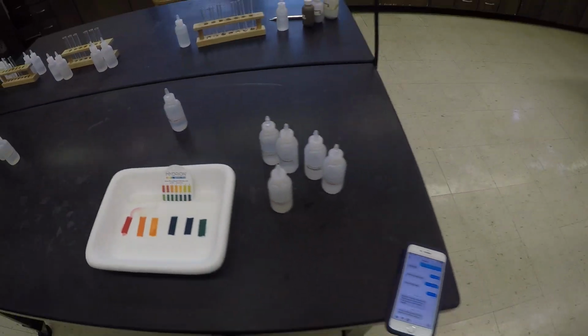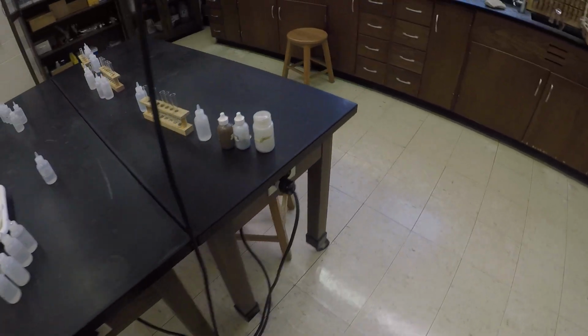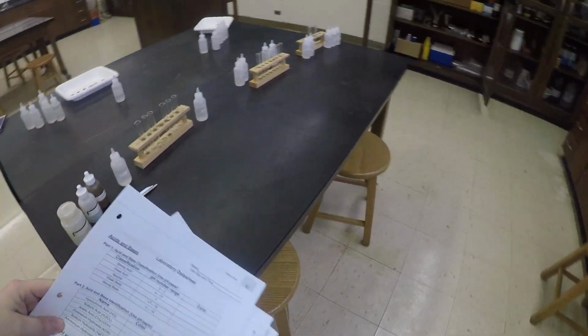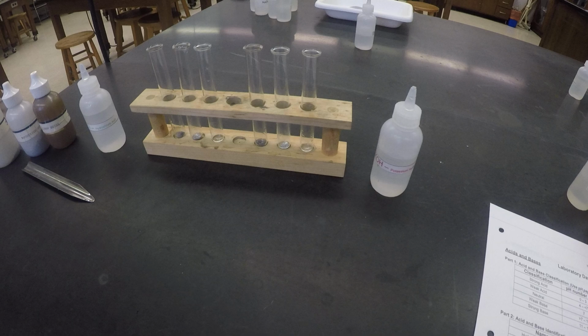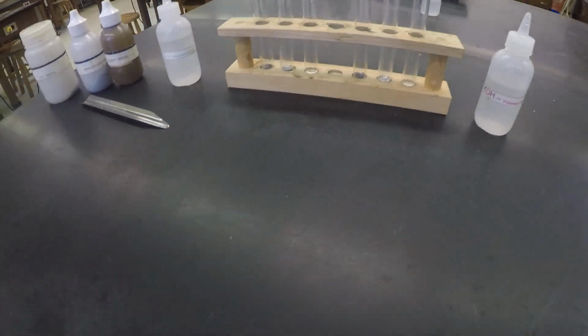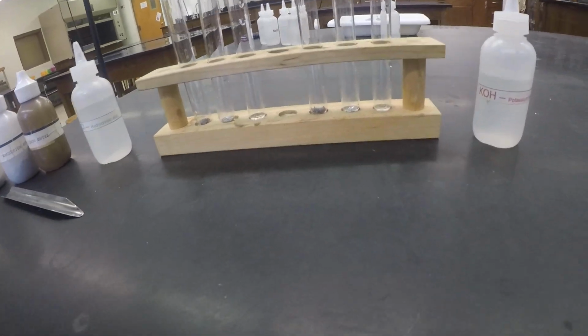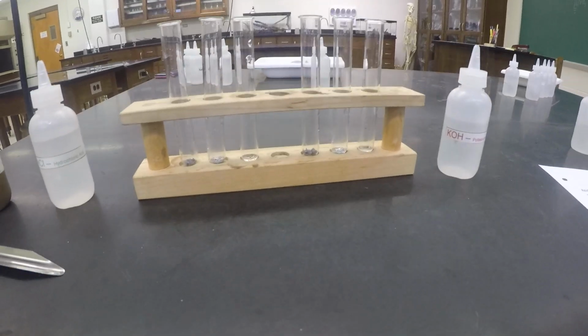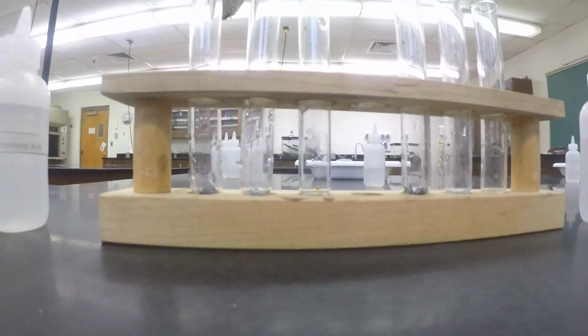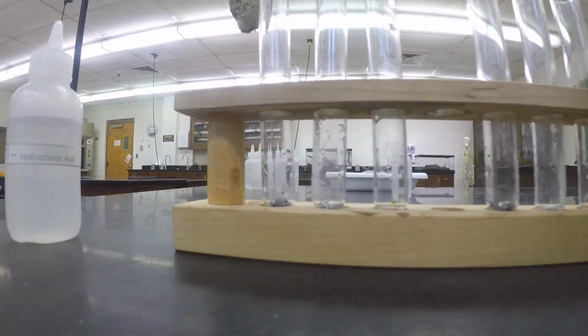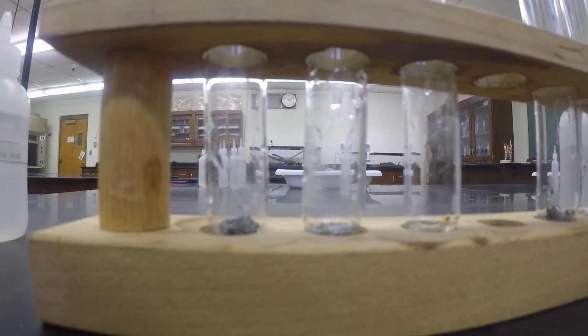Our next part, we're going to walk over here. Our next part is reaction with metals. Acids will react with certain metals. I'm going to show you, and I'm going to try to do the best I can with this. I've got 3 test tubes here.